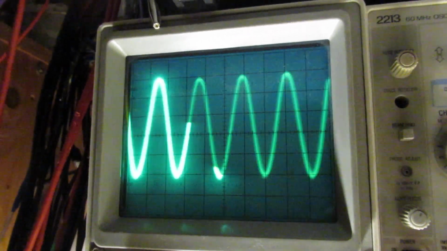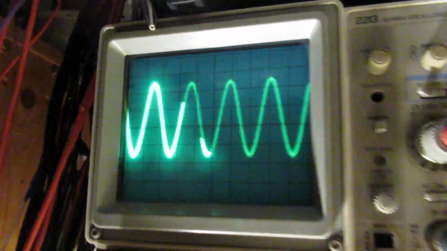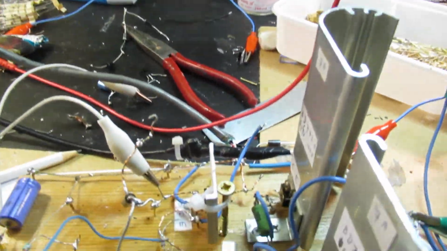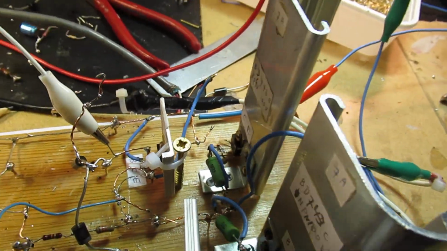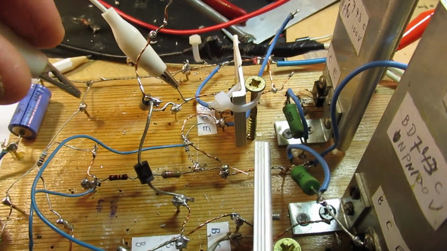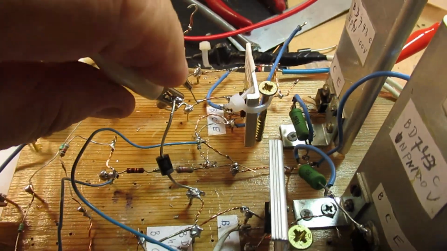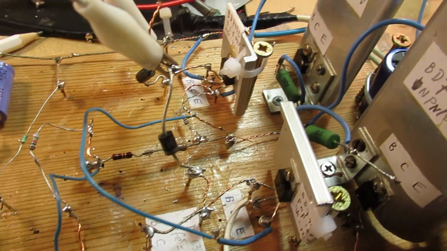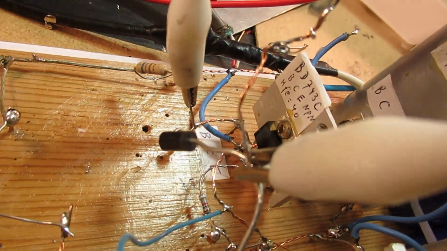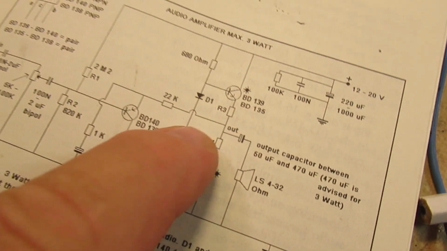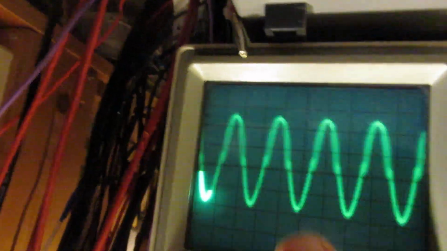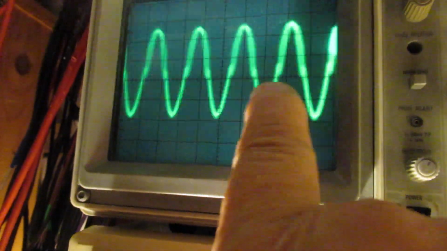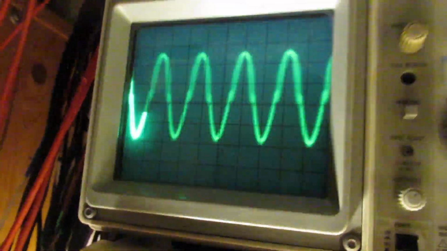So let me try to make this circuit dysfunction. Now, by the way, there are 2 diodes that give a certain voltage drop. I shut out one of them here. Well, that was the issue. So now we have only 1 diode here, not 2 diodes. And here you directly see the crossover distortion by this kind of bulb in the middle of the sine wave.